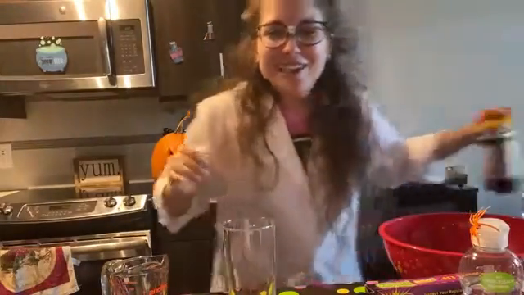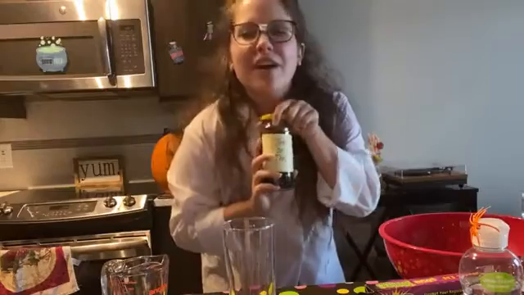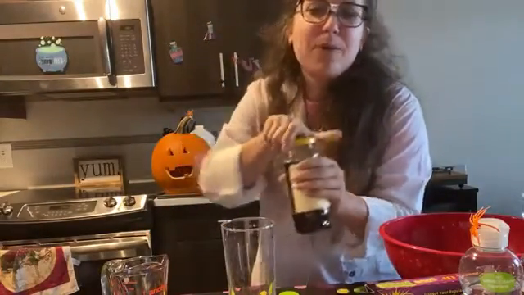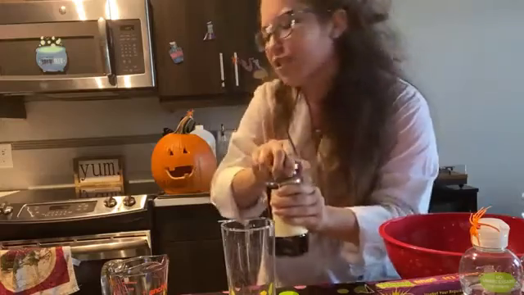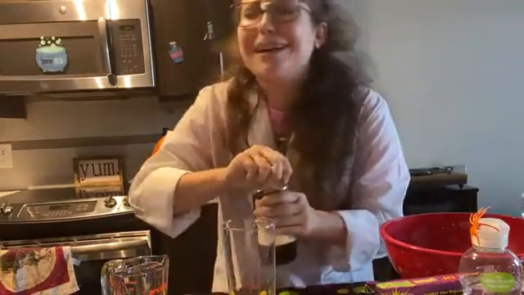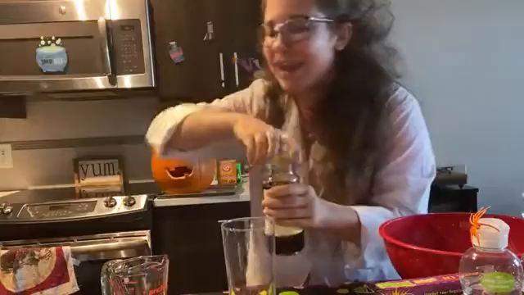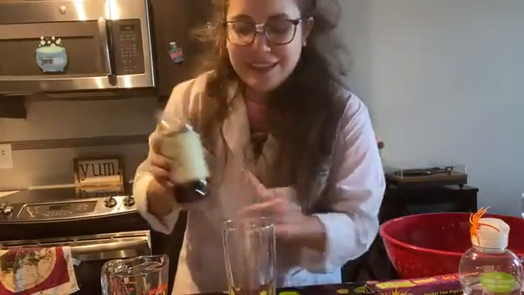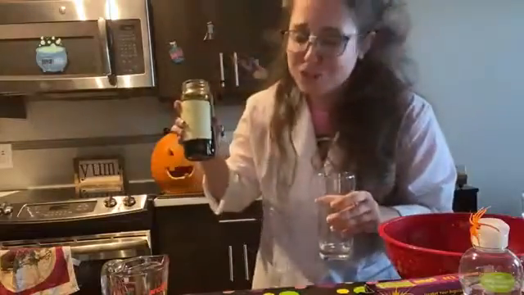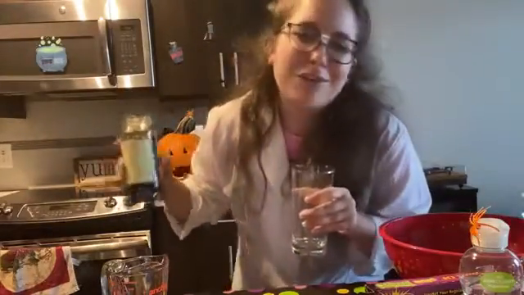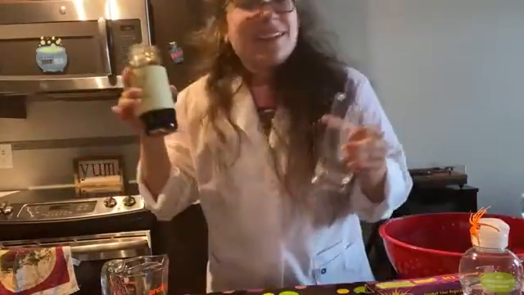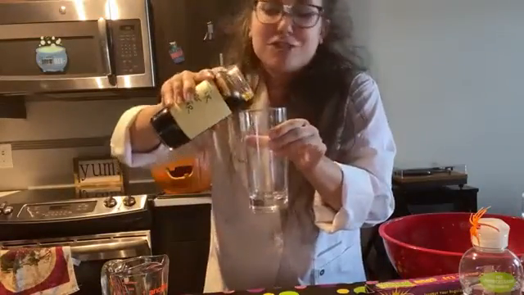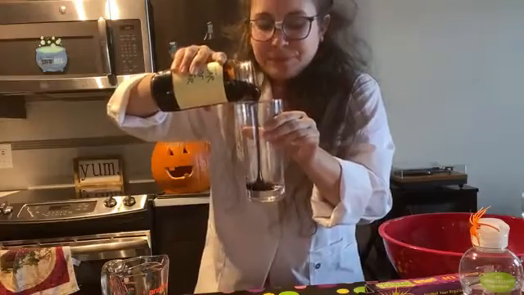We are going to start with our jar of tar. Now, you can pour this straight into the glass. You can measure it out. Dr. Cookie likes to live life on the edge. She's gonna just pour it straight in. So, if you are measuring it out, let's say go with 1/4 of a cup. If you're not measuring it out, if you're living like Dr. Cookie, let's just pour some in.